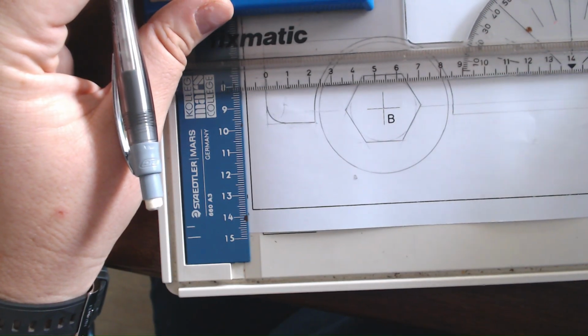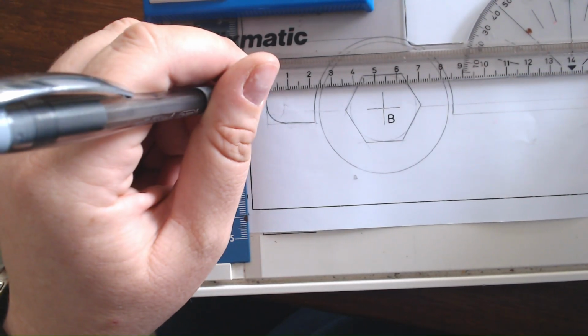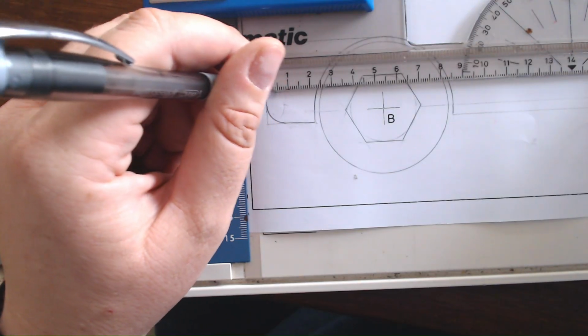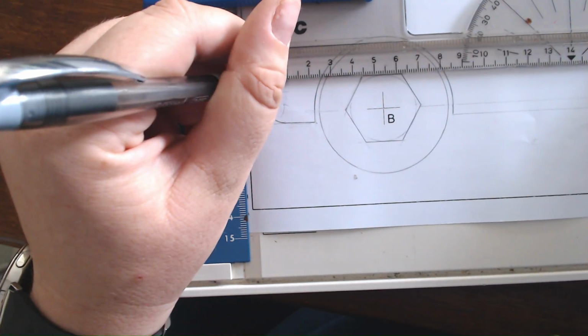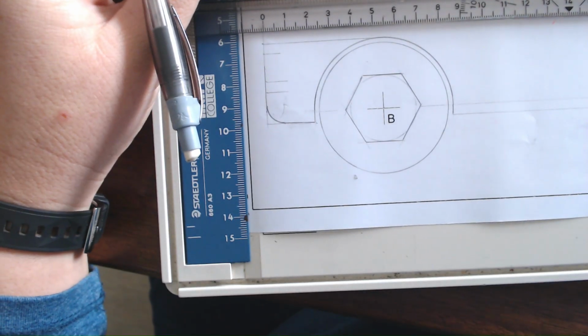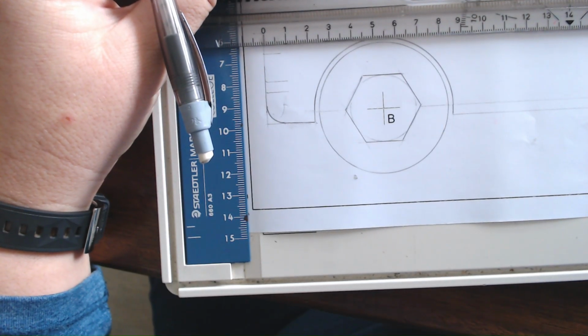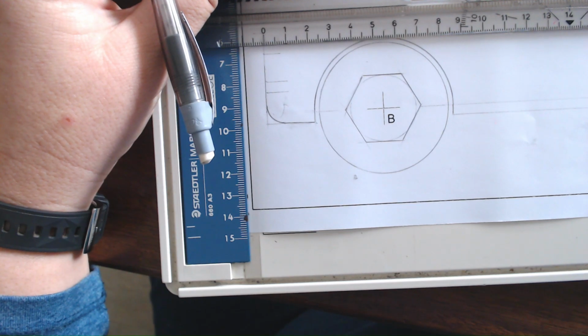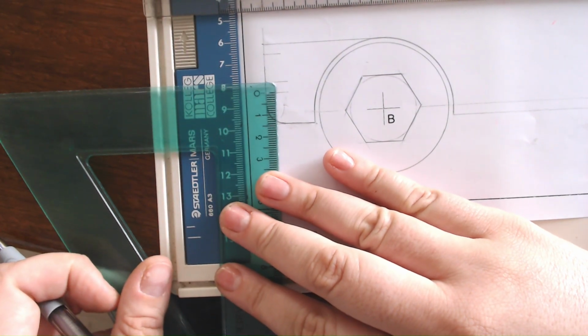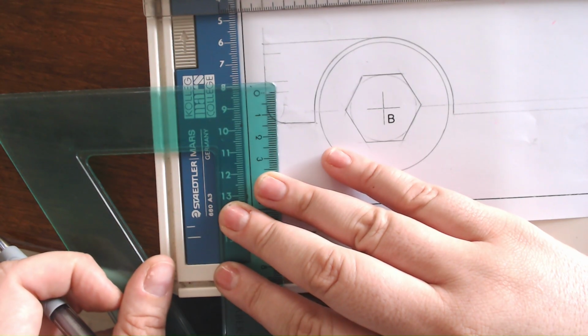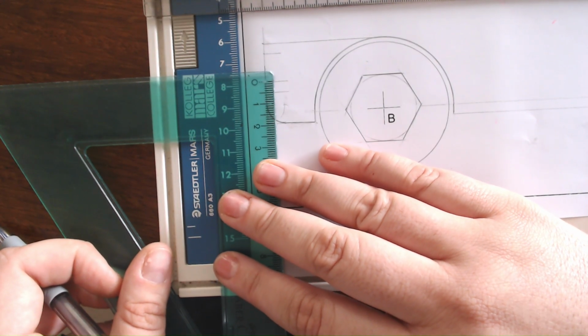So I'm just making light lines for now with my mechanical pencil. Okay, that's right. Oh, wait. Let me just double check my measurements. Okay, so that one is 14. Yep. That one is 5, yes.